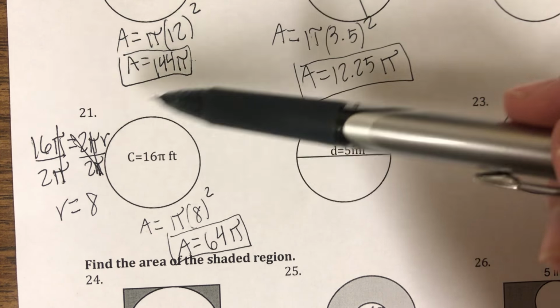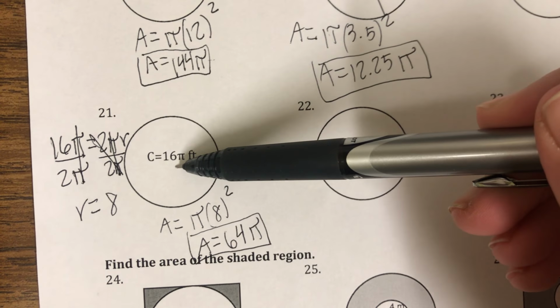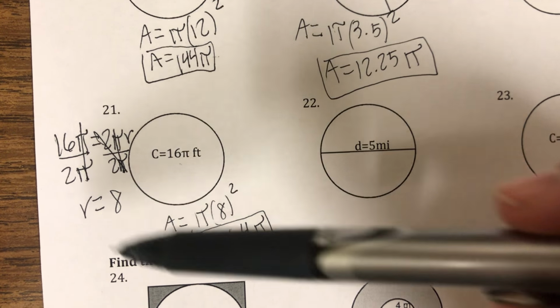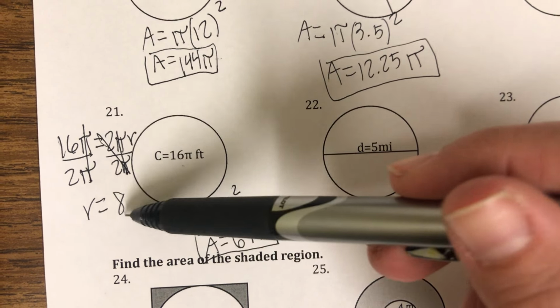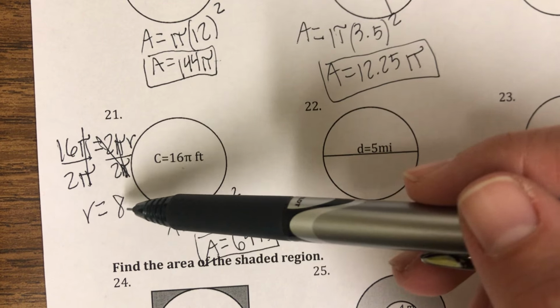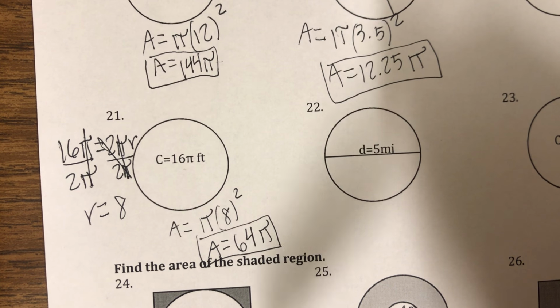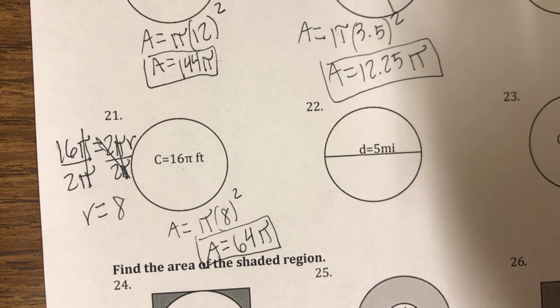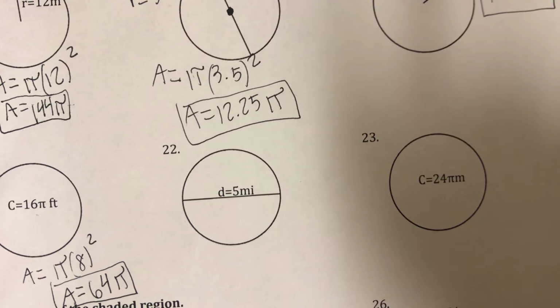Just to review, we were given circumference, so we had to use our circumference formula to find the radius. I said 16 pi is equal to 2 pi r. I solved for r, which was 8, and then once I knew my radius, I could plug it into the area formula and solve for the area of the circle.